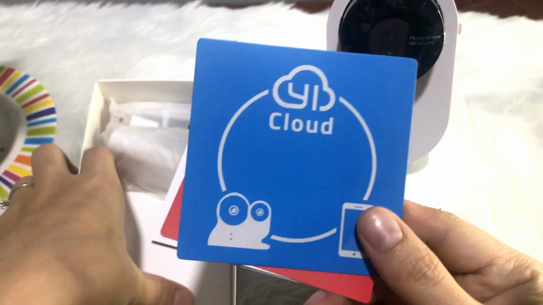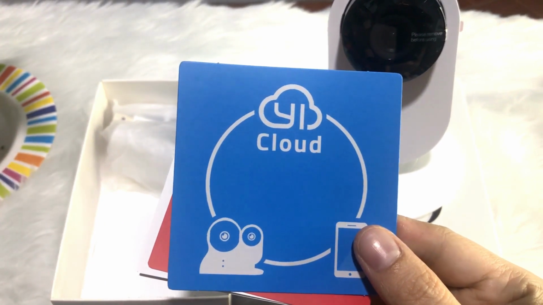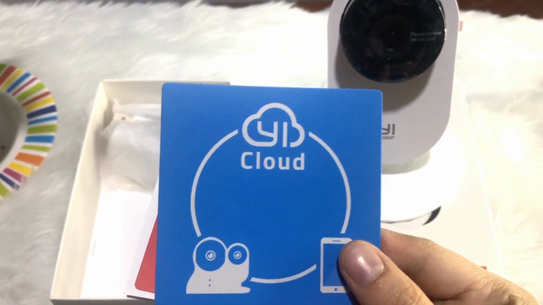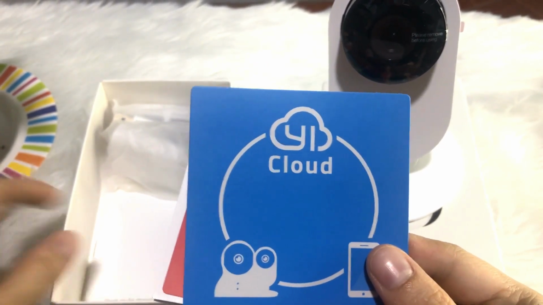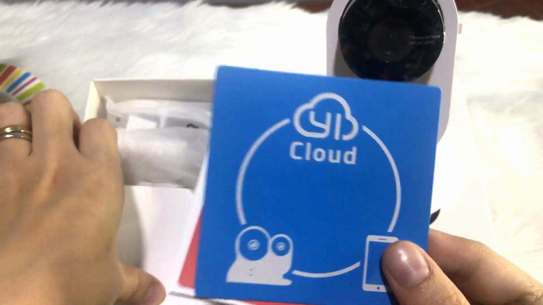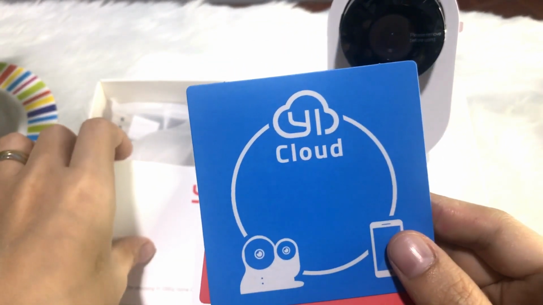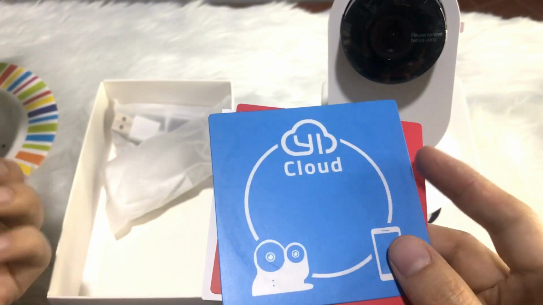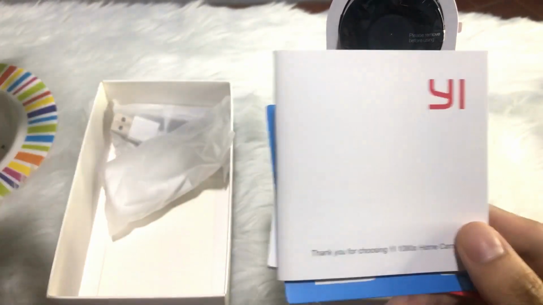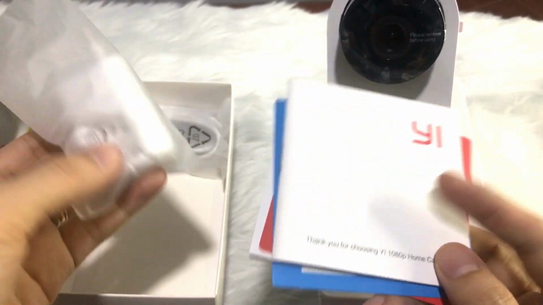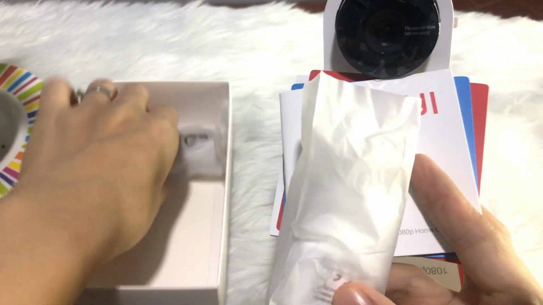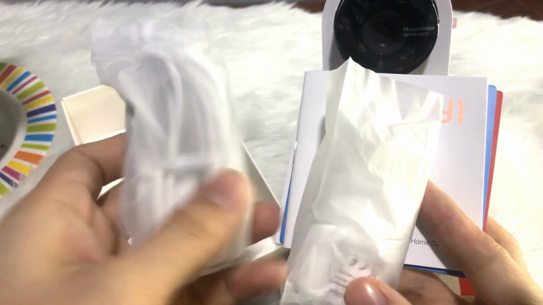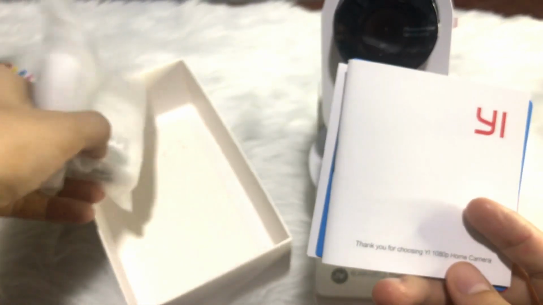So if you wanted to save your videos via cloud, then you can avail the 33% discount off. And the manual, and the USB cable and the adapter. So yun yung laman ng box niya.